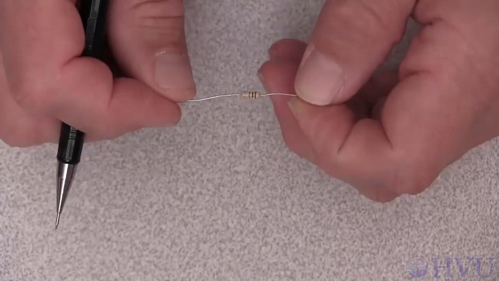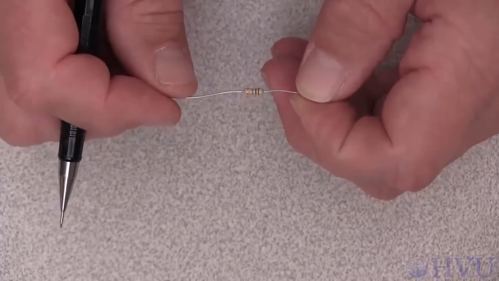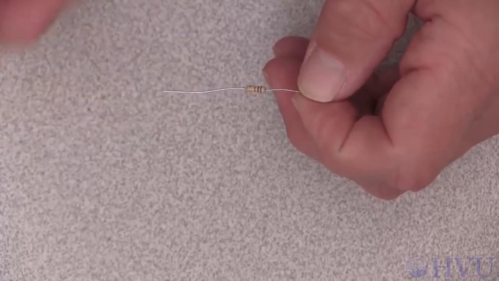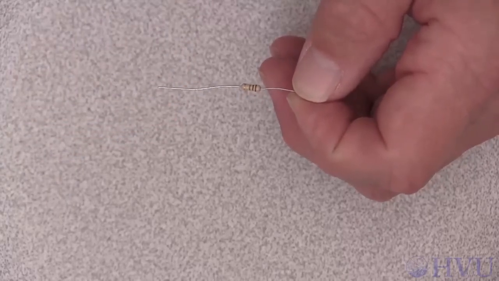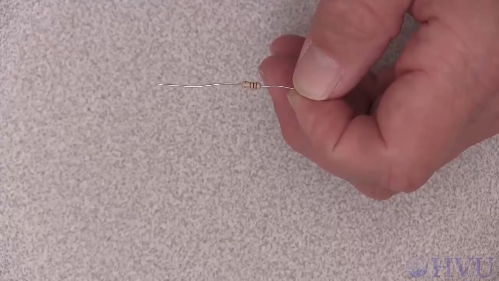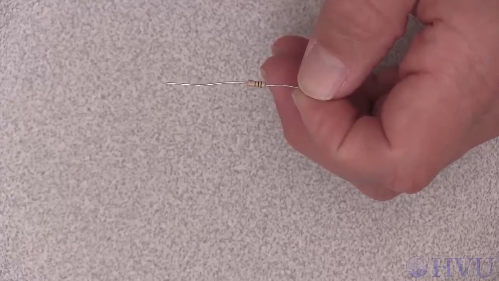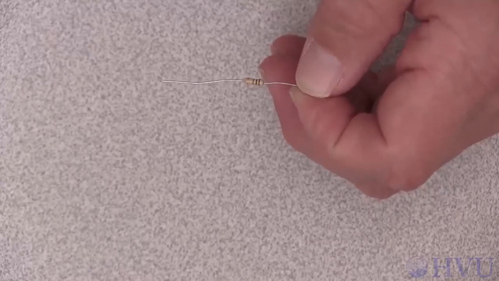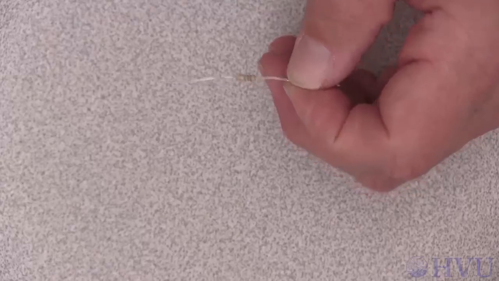This is another fixed resistor. It has a resistance of 1 megaohm. Notice that the physical size of the resistor doesn't correlate to the resistance value. The physical size is more closely related to the maximum power that the resistor can dissipate. The 1 megaohm resistor has a maximum power dissipation of less than half a watt.